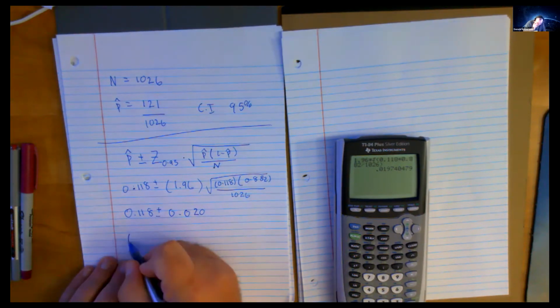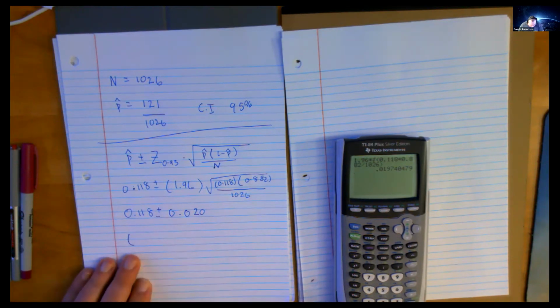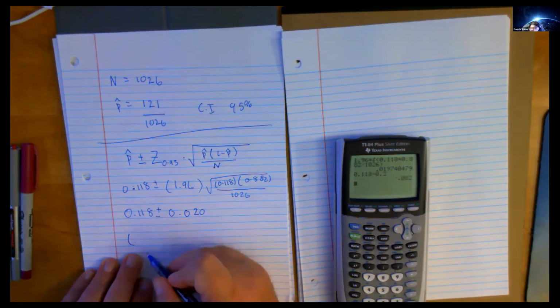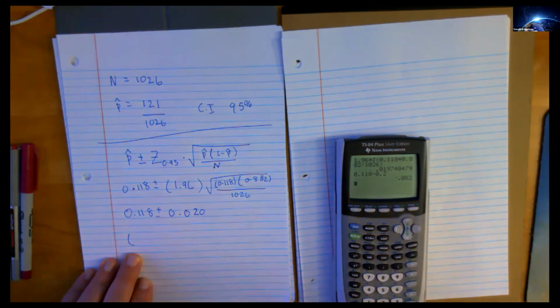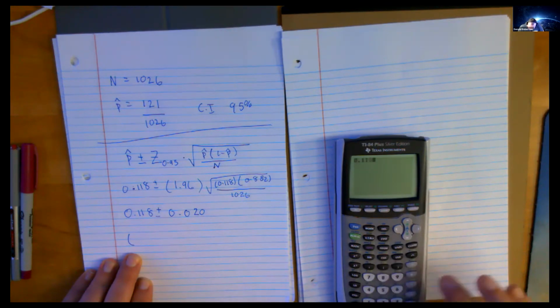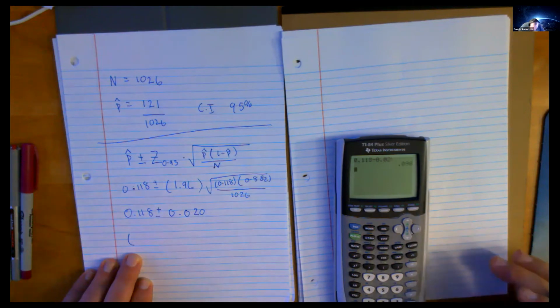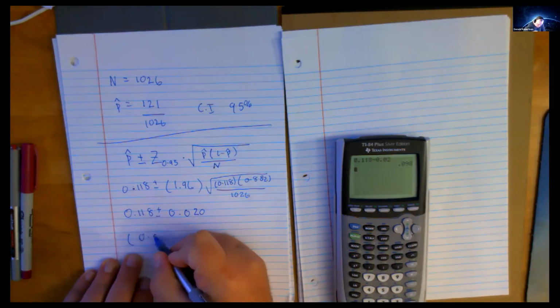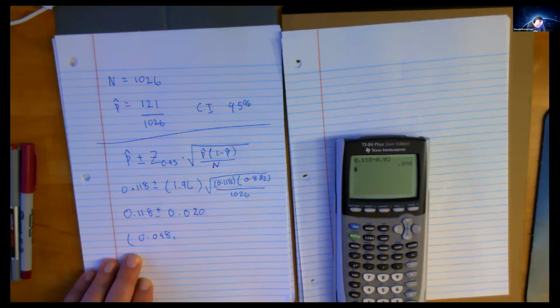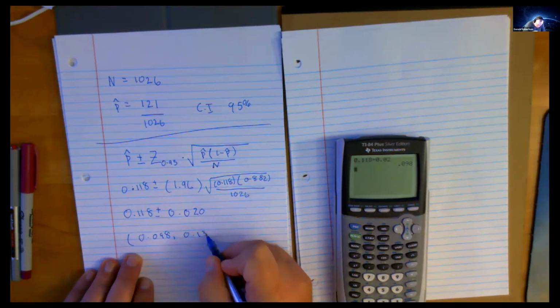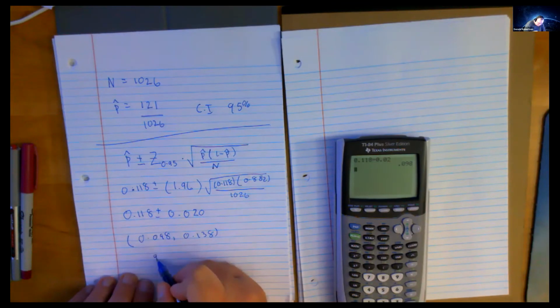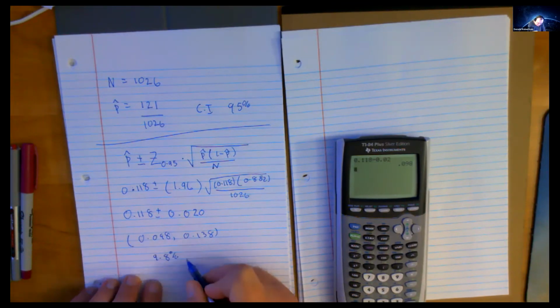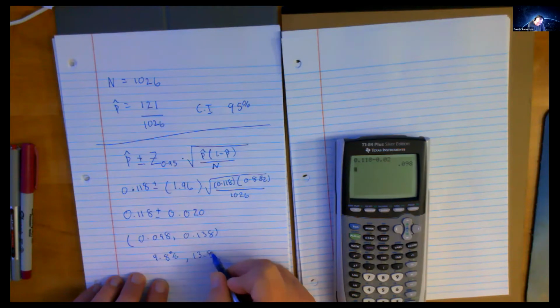In interval notation, this is going to be 0.118, take away the margin of error. So that comes out to be, try that again, I didn't type in the right number, 0.118, take away 0.02, that's better. And that gets me 0.098. And if you go the other way, it's 0.138. And human beings would prefer 9.8% to 13.8%.